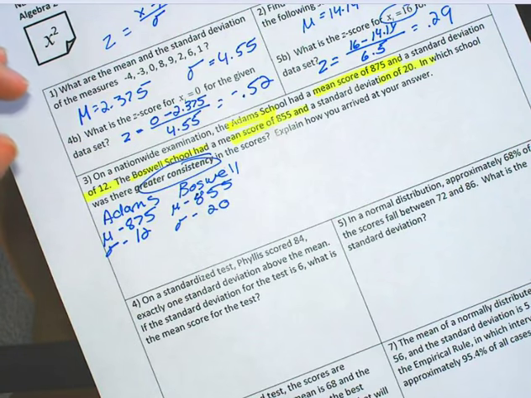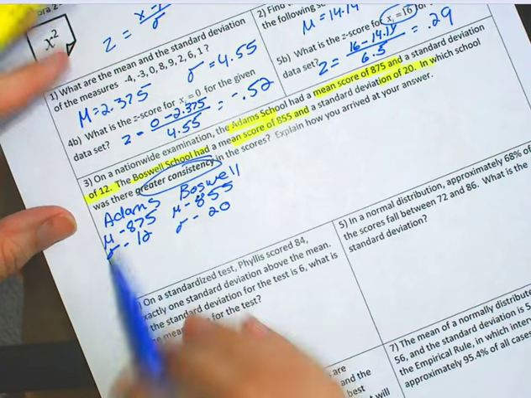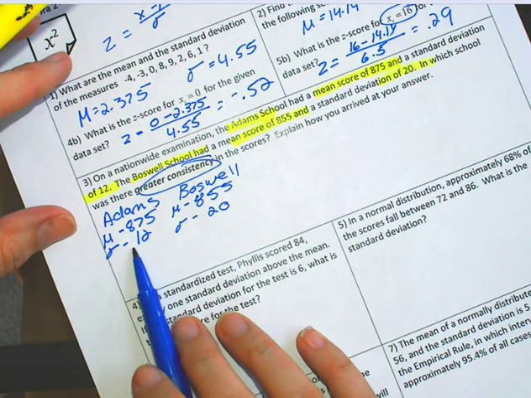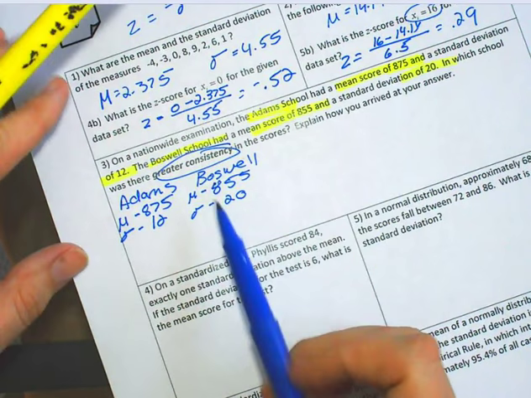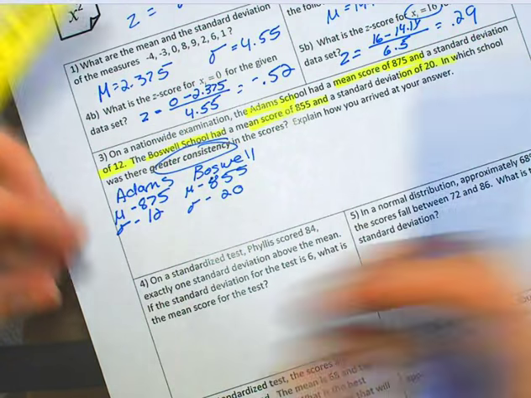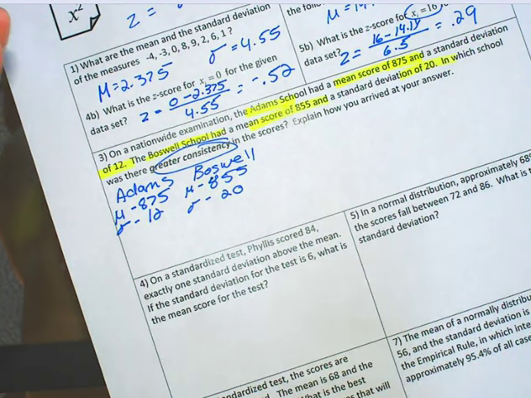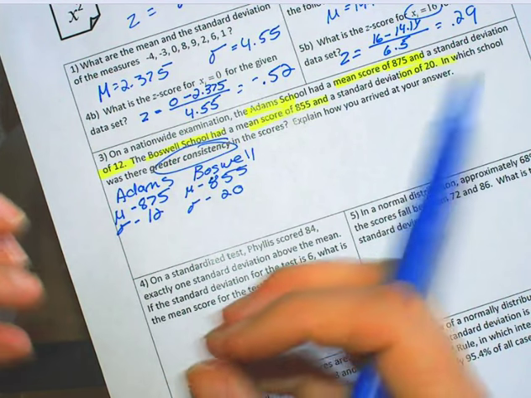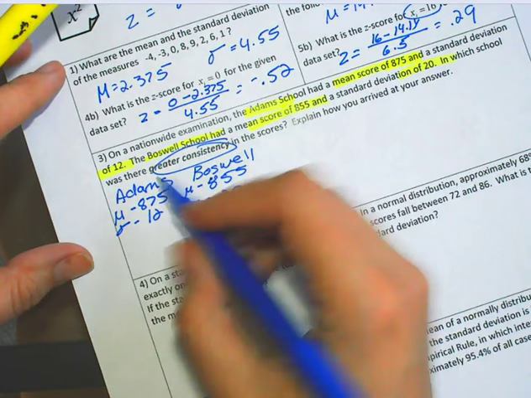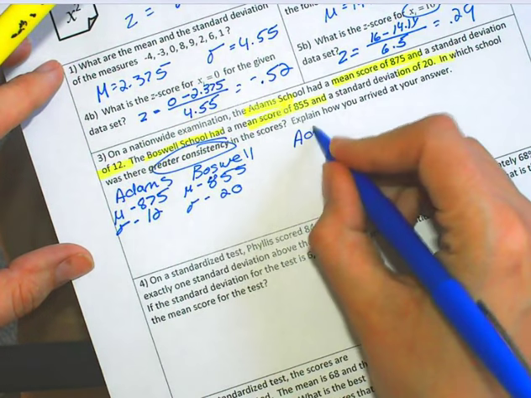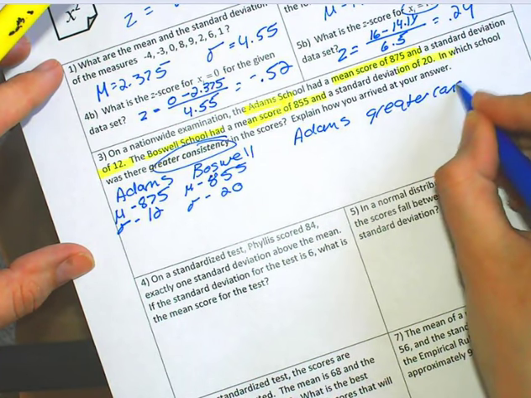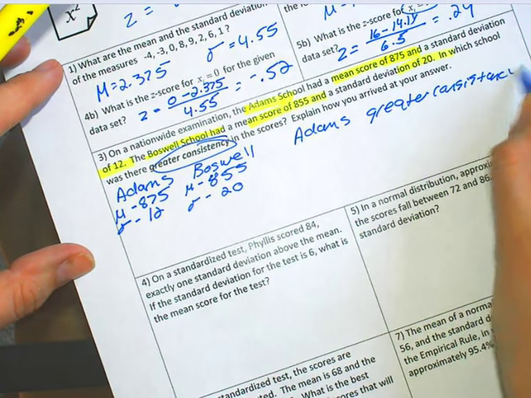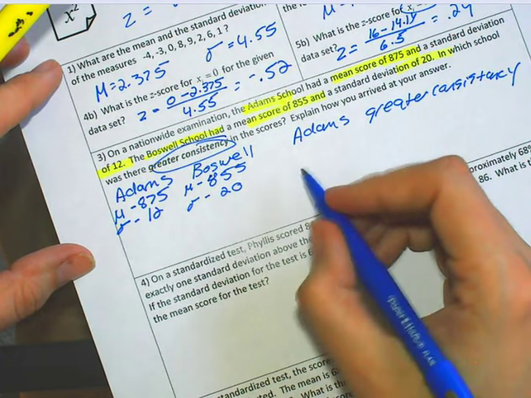And then it says, which school has the greater consistency? Well, you should know that a standard deviation of 12 means that the data values are closer together. With a larger standard deviation, it's further apart. Okay, well, if your data points are more closely linked together around the mean, that means that the Adams School has greater consistency, because their scores are not widely spread out.